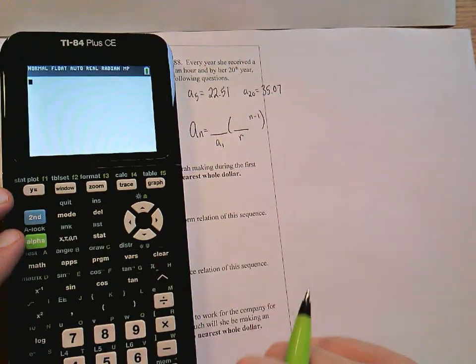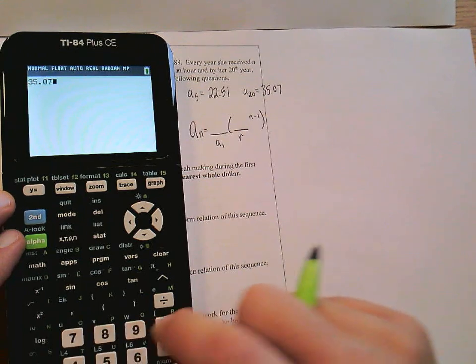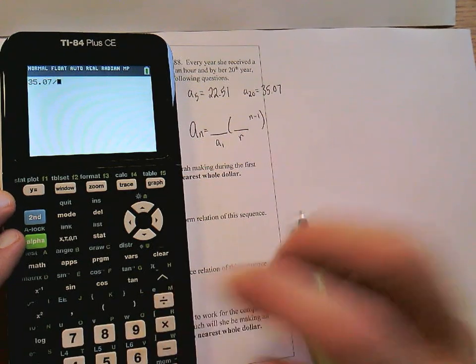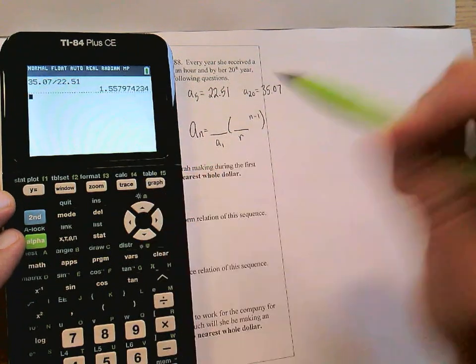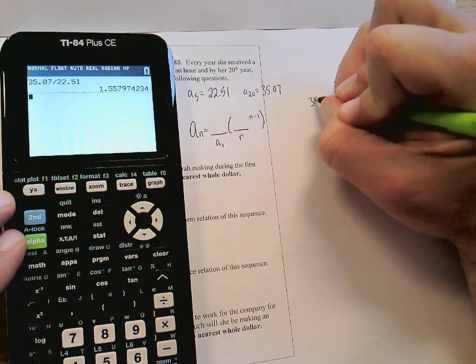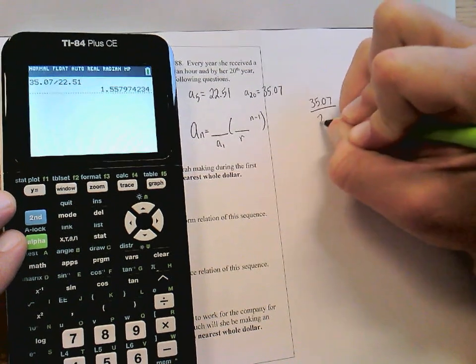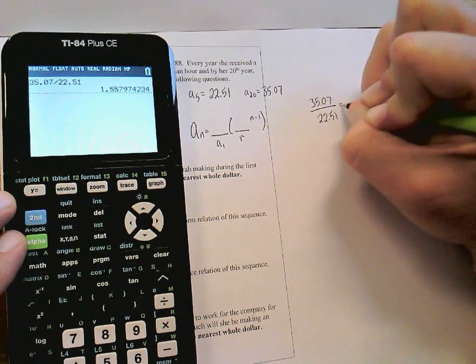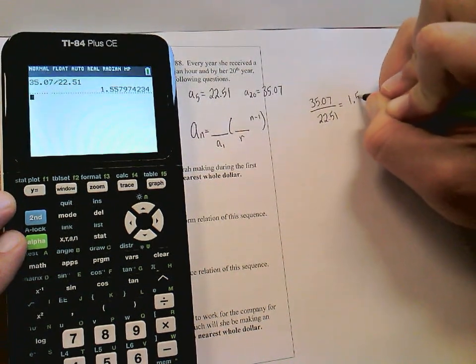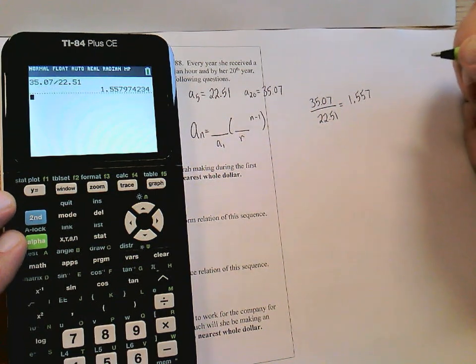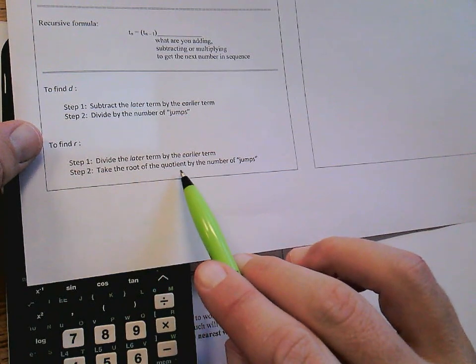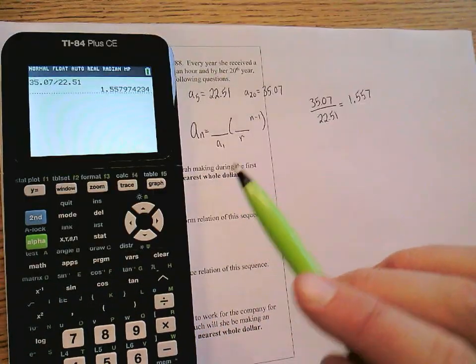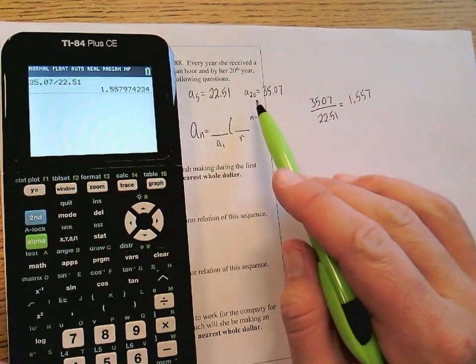So, clear. 3507. Divide that by 2251. Press enter. Boy, that's an ugly decimal, isn't it? 3507 divided by 2251. I get like 1.557, so on and so forth. Now what's the next thing it says? Take the root of the quotient by the number of jumps. Okay, let's see. That's the 5th term. That's the 20th term. Wow, that's the 15th root.